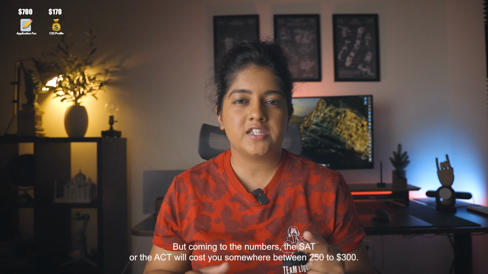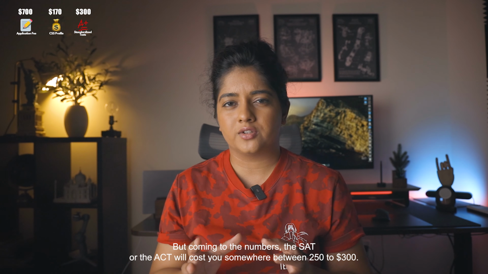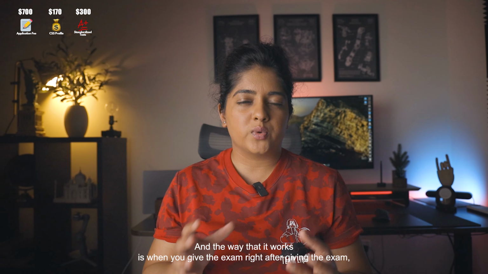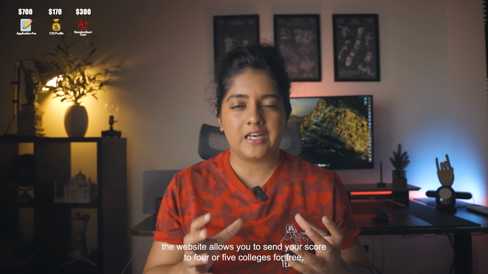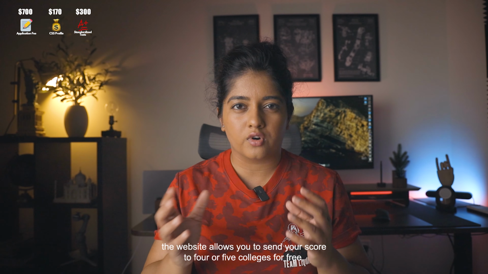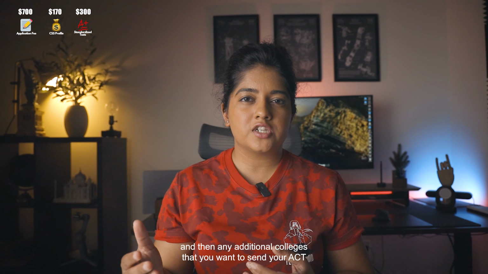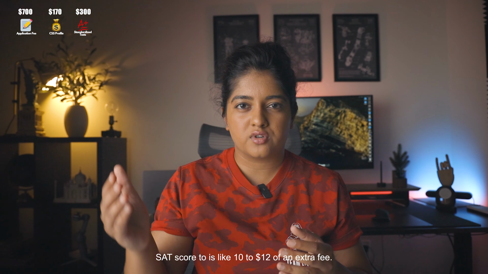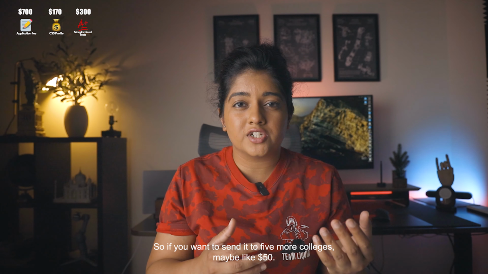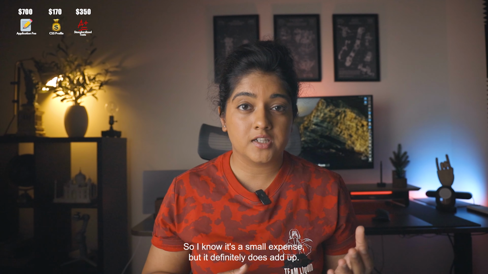But coming to the numbers, the SAT or the ACT will cost you somewhere between $250 to $300. And the way that it works is, right after giving the exam, the website allows you to send your score to 4 or 5 colleges for free. And then any additional colleges that you want to send your SAT or ACT score to is $10 to $12 of an extra fee. So if you want to send it to 5 more colleges, maybe $50. So I know it's a small expense, but it definitely does add up.